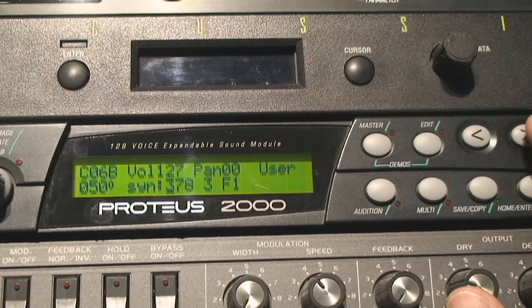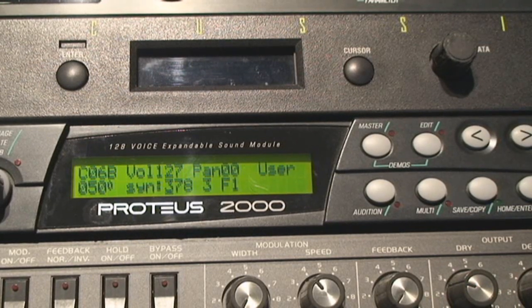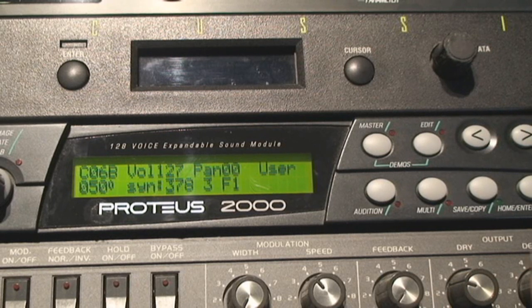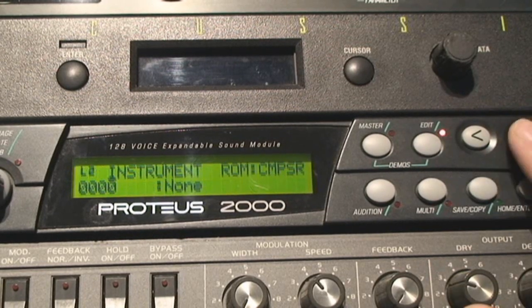I don't need to name it anymore. We're breaking free of that now. We're actually into our proper synth sounds, if you like. So this is a synth sound. So let's call this one. Ooh, I'm not in edit. That's clever. Let's go back.